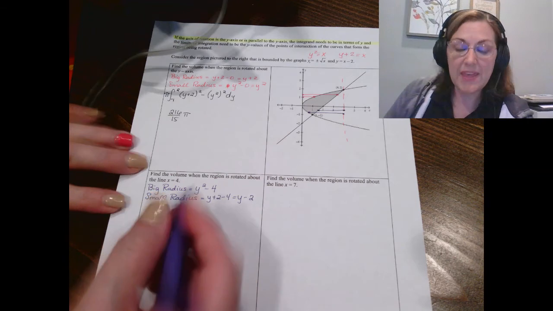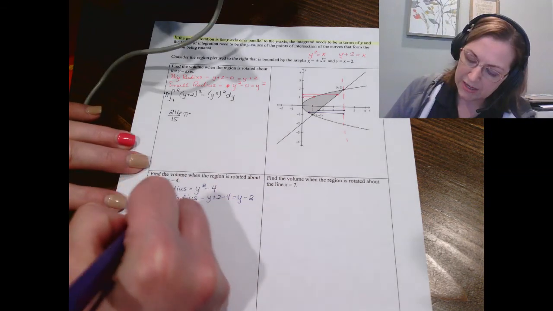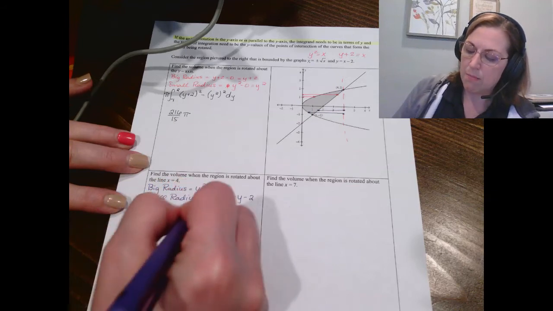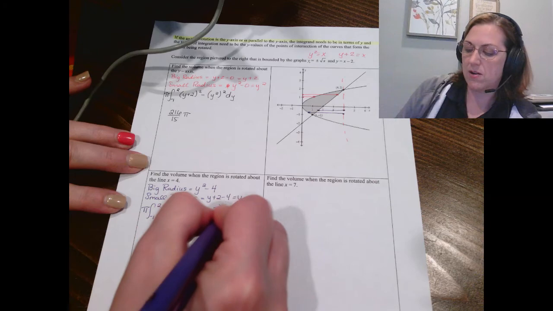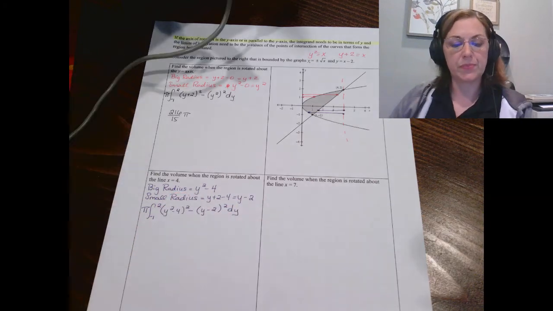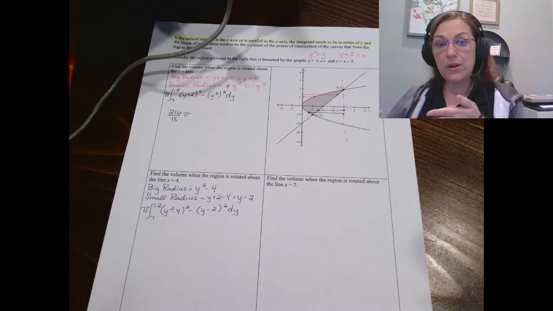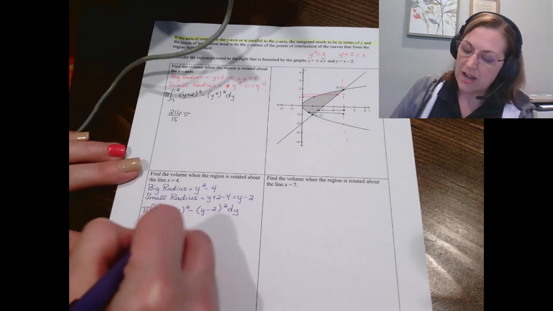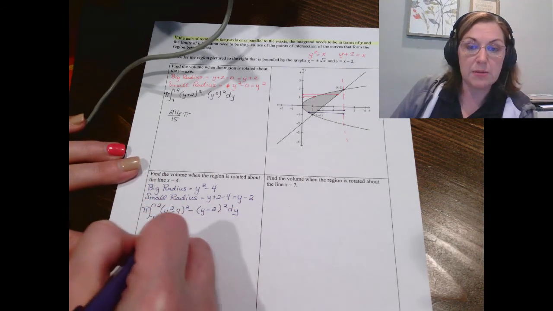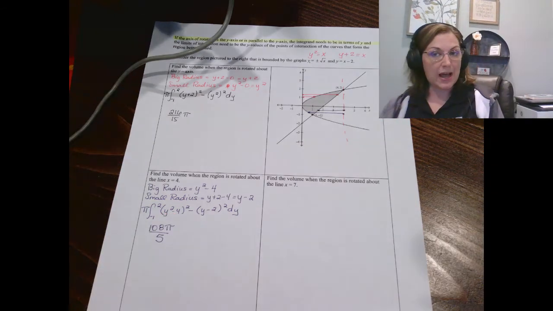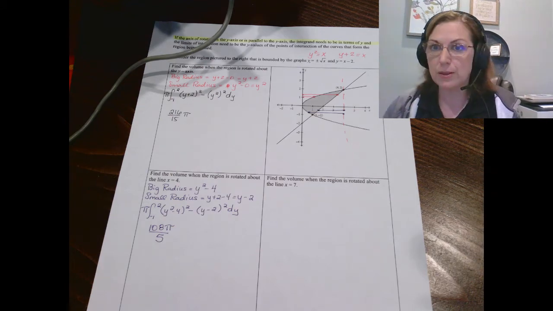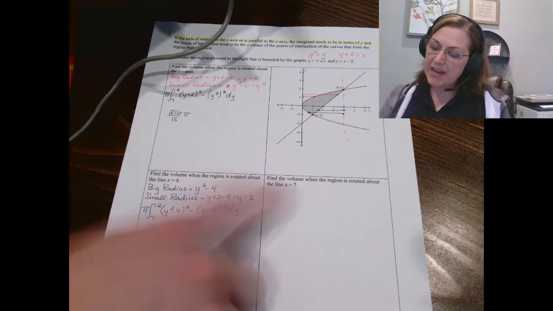Now, when we write that integral, we're still going from -1 to 2. We've got our big radius squared minus our small radius squared dy. And again, we just did this, so we know that we should get the same answer as before. We're getting the same answer because we're using very similar curves. This doesn't always happen, but you definitely can practice by multiplying it out, doing your antiderivatives, and so forth. Okay, then let's do one more.